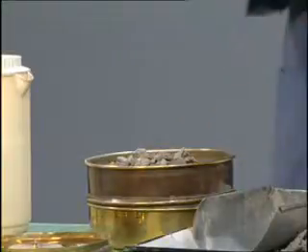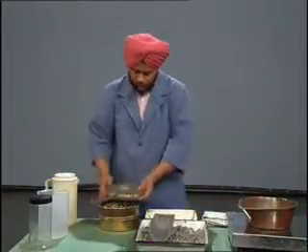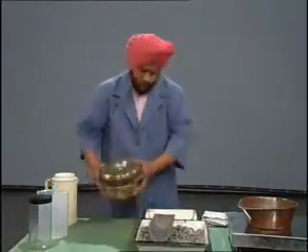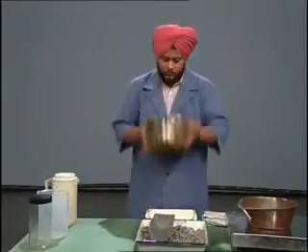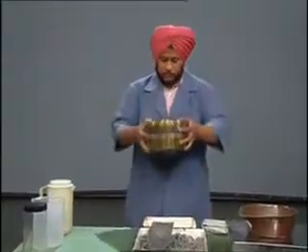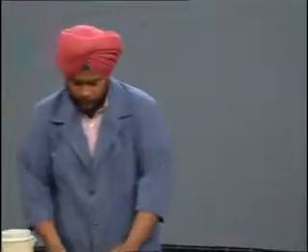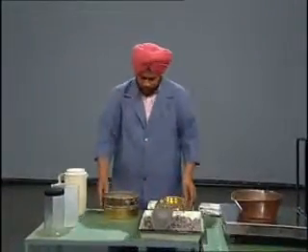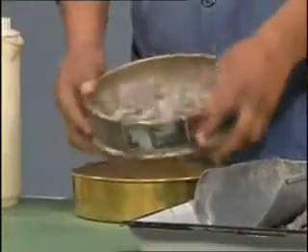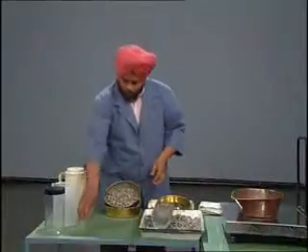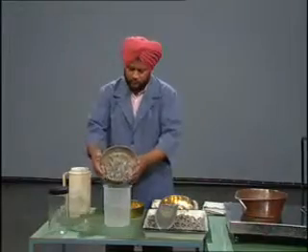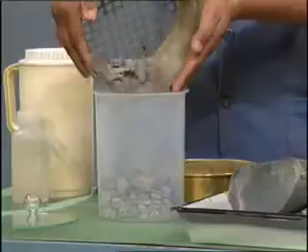Now sieve the sample through 10 mm IS sieve to remove the finer particles. Place the sieved sample in the glass vessel.